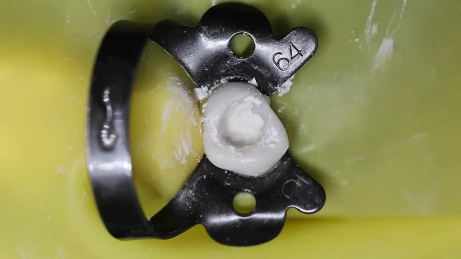In that case we can just use the composite instruments so that we can proceed with the composite restorations. So just a minute doctor, I'm just looking for that thing. Okay, yes, I got it. So we are just using the applicator tips to apply the bonding agent.